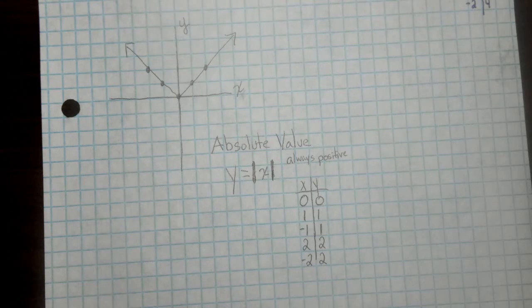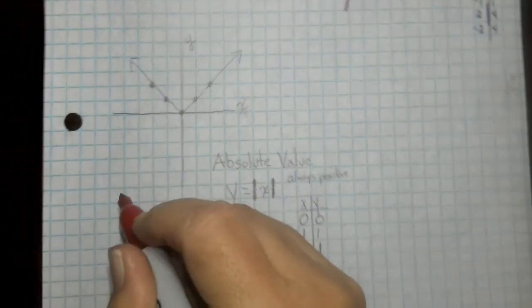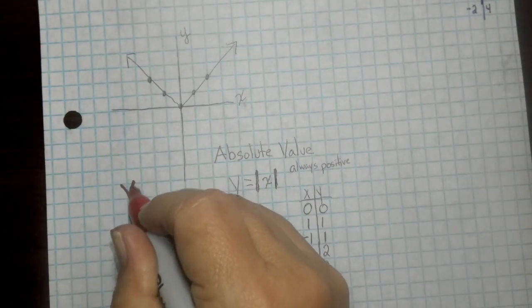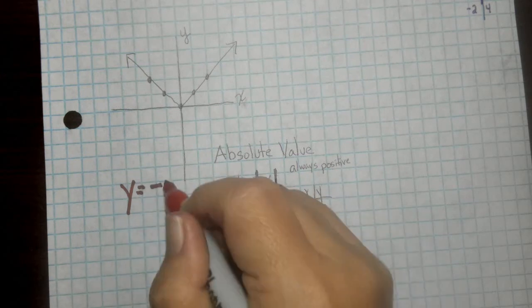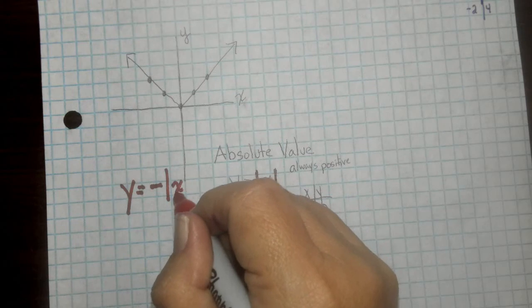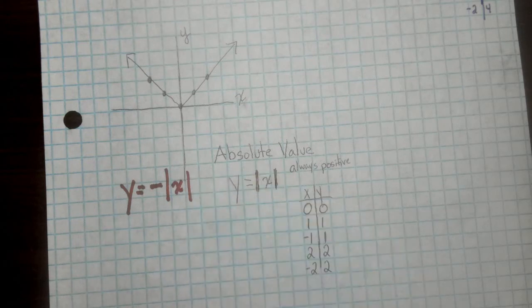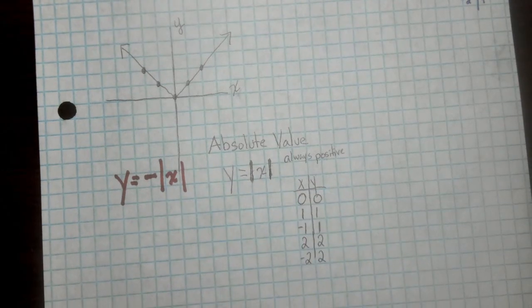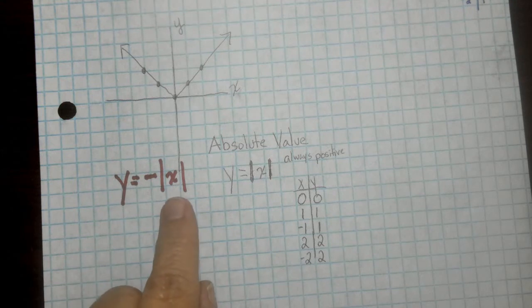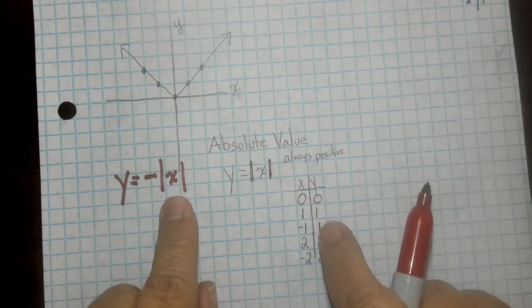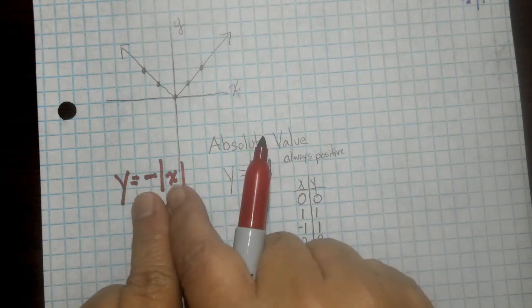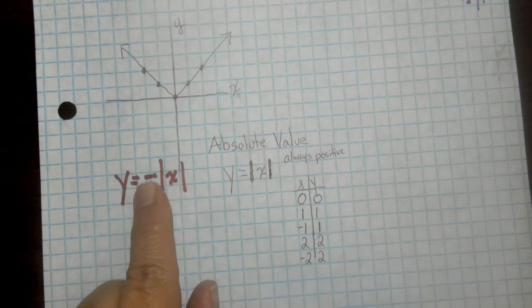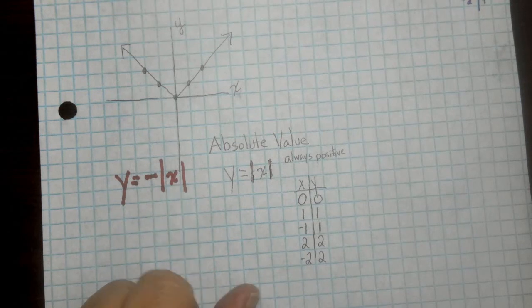Now, maybe you can guess which one I'm going to write with my red pen. In a different color, we want to graph y equals, now we want to put a negative sign in front of the absolute value. So that means all of our absolute values are positive, but then we're going to multiply them by a negative. So a negative times a positive comes out negative.